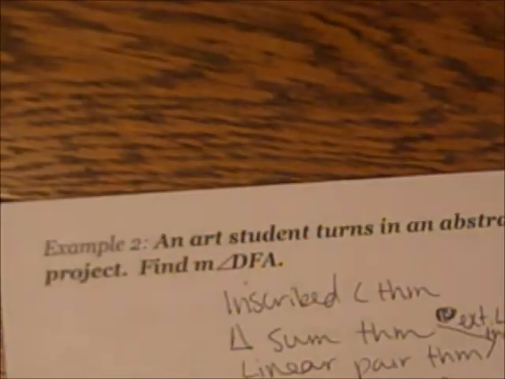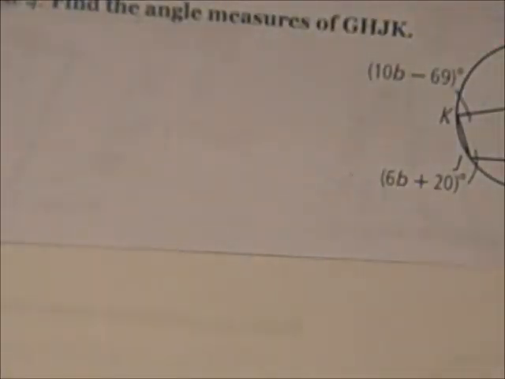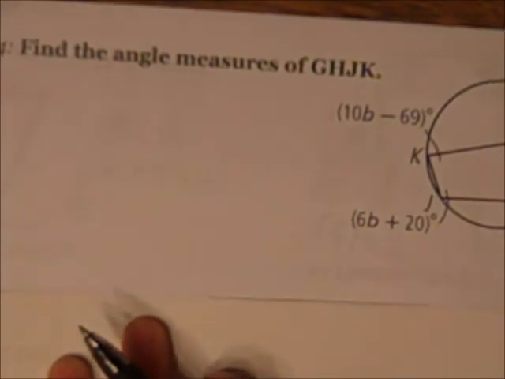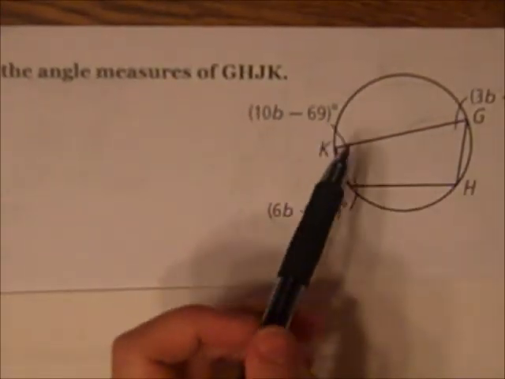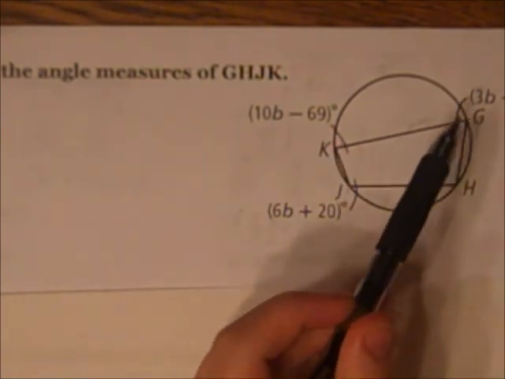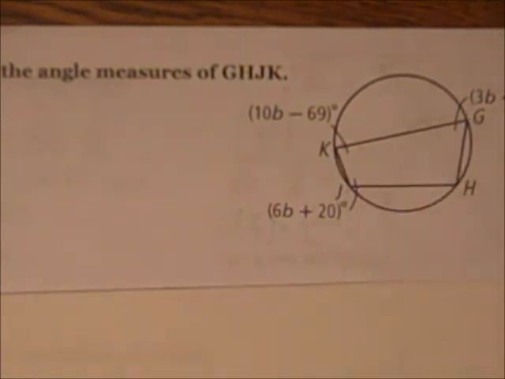Alright, let's see what's next. Okay, this one belongs to the last theorem of this section, theorem 11.4.4. And that says if we have a quadrilateral inscribed inside of a circle, and all inscribed means is that each vertex touches the circle once, so K, J, H, and G are all inscribed angles there, then the angles that are across from each other are supplementary.